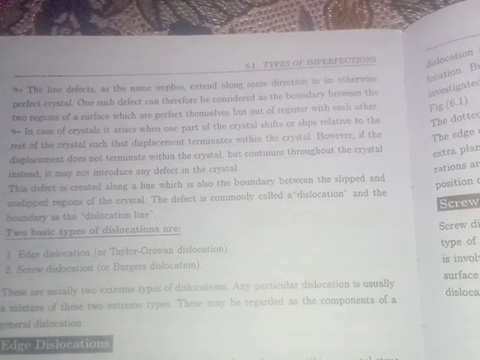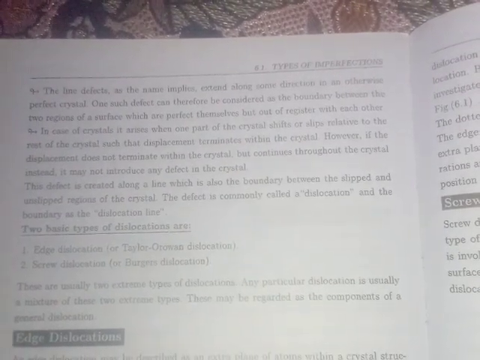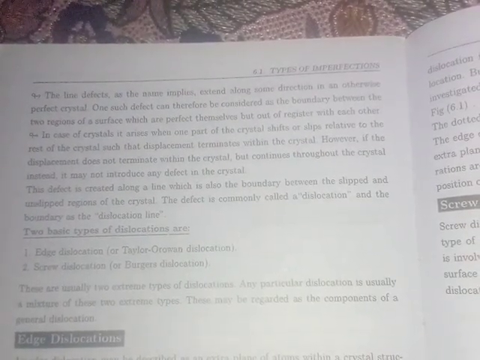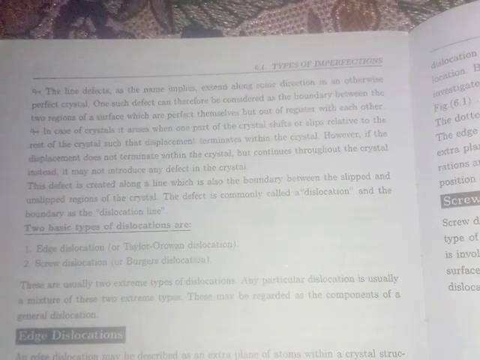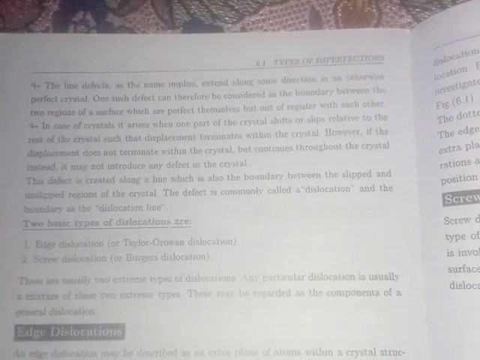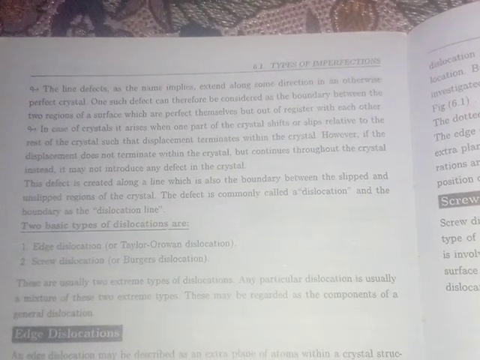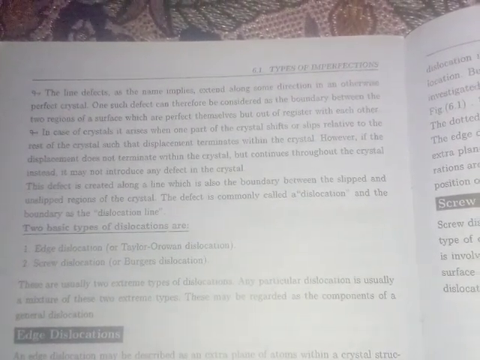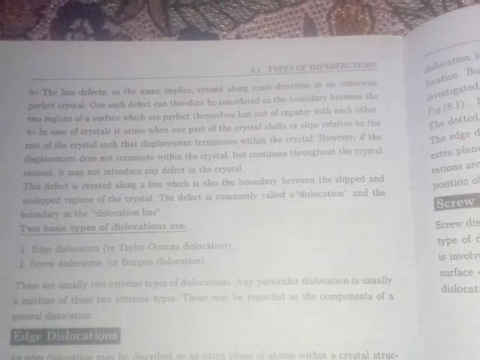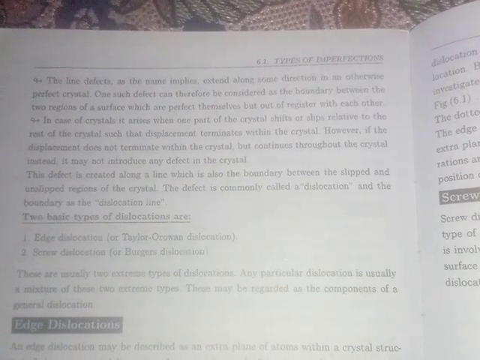However, if the displacement does not terminate within the crystal but continues throughout the crystal instead, it may not introduce any defects in the crystal. This defect is created along a line which is also the boundary between the slipped and unslipped regions of the crystal. The defect is commonly called the dislocation and the boundary as the dislocation line.